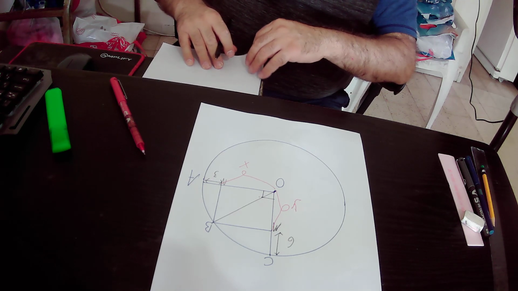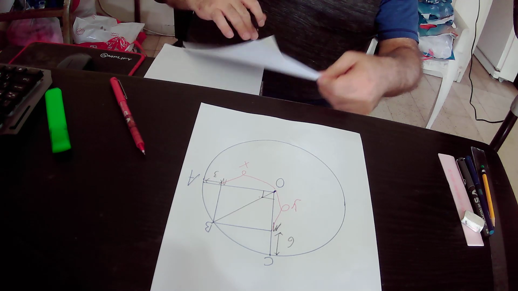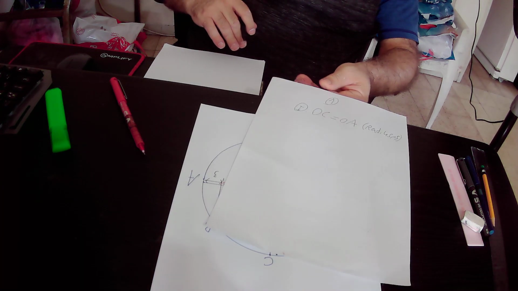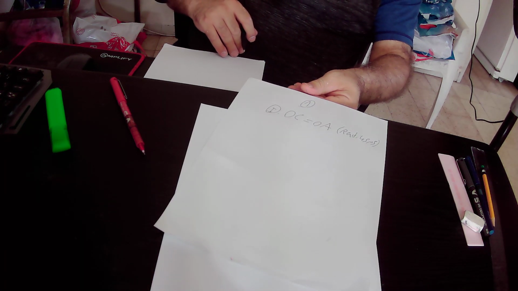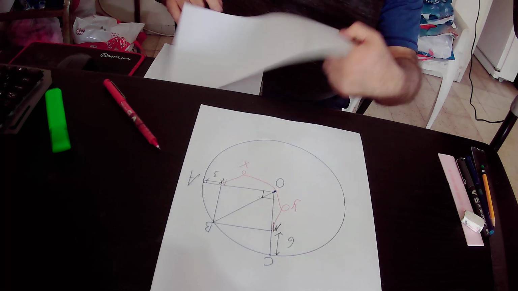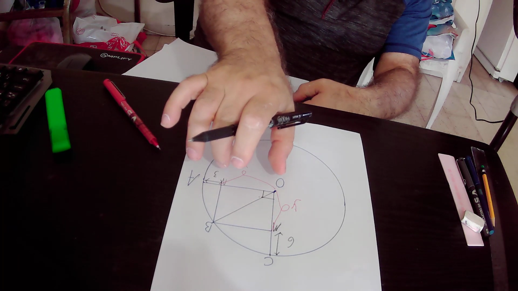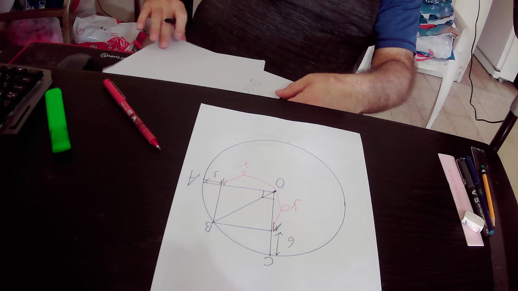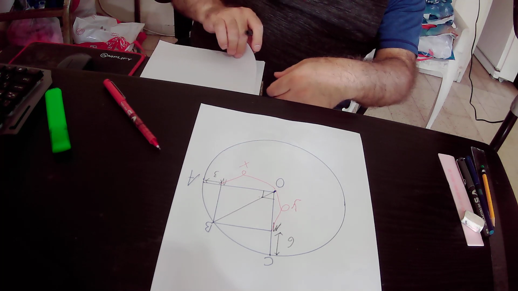So our first equation is OC equals OA because both those two line segments are the radiuses of this circle, so for that reason they are equal to each other.